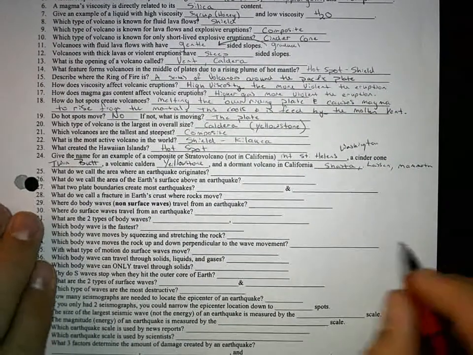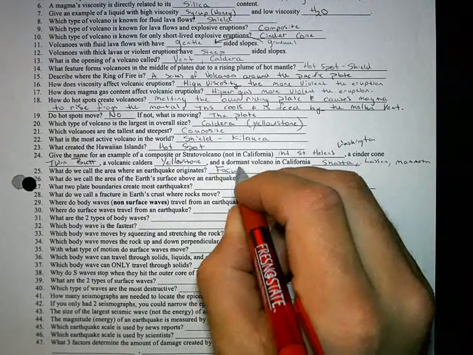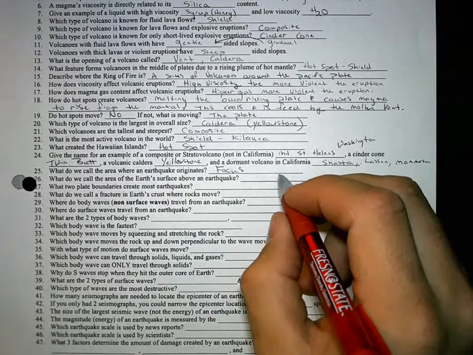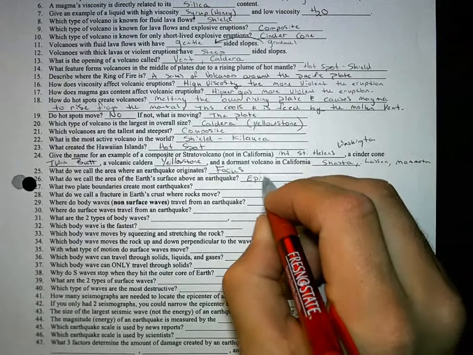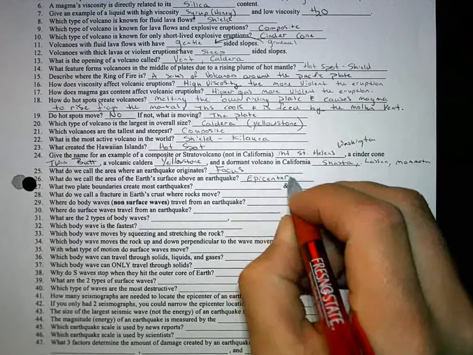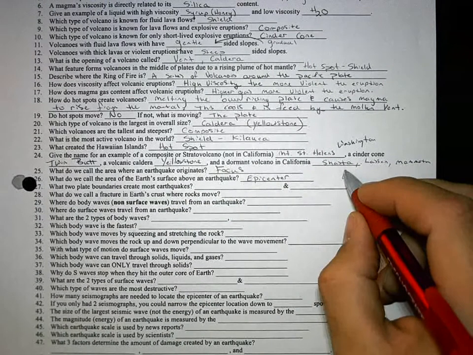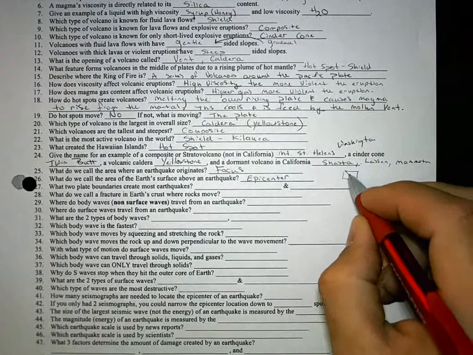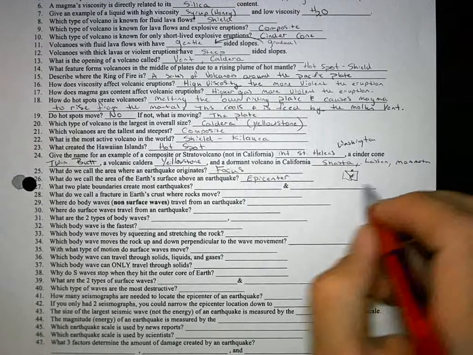What do we call an area where the earthquake originates? That's called the focus. What do we call an area of the Earth's surface above the earthquake? That's called the epicenter. So remember, if we have our little fault line here, the earthquake originates right here. That'd be the focus. On top of the surface of the Earth would be the epicenter.